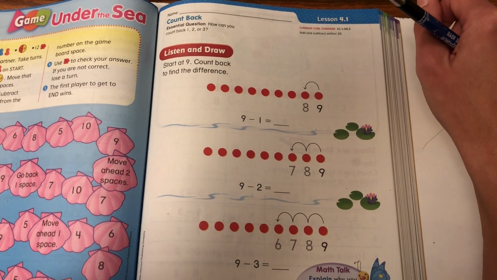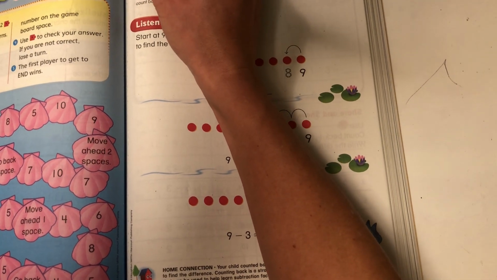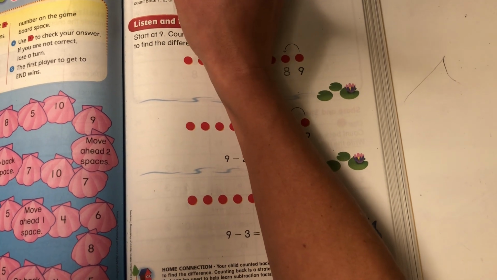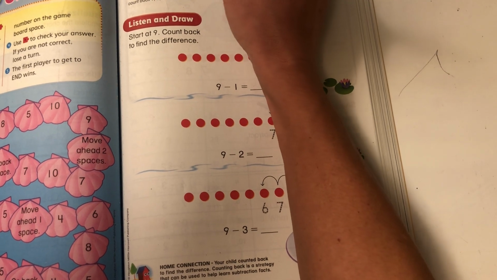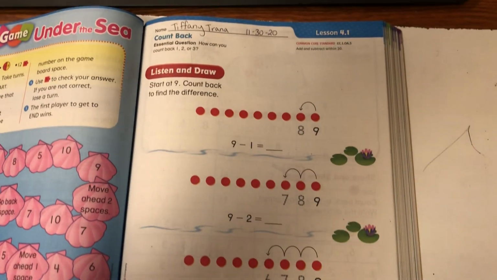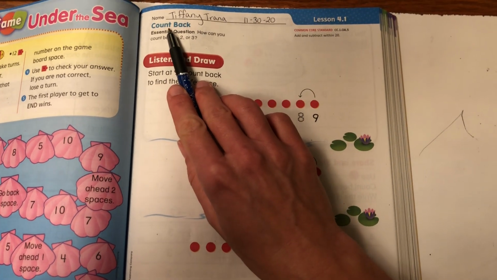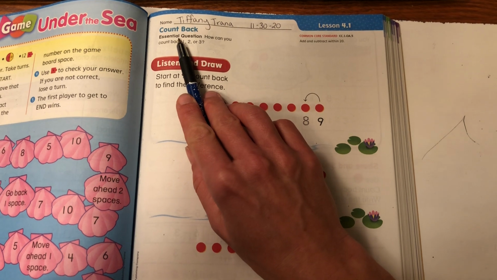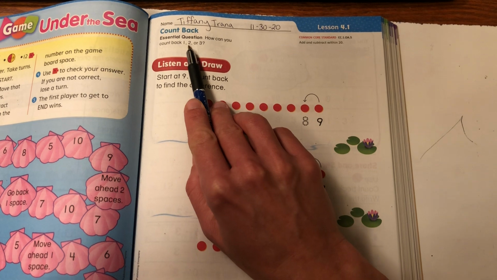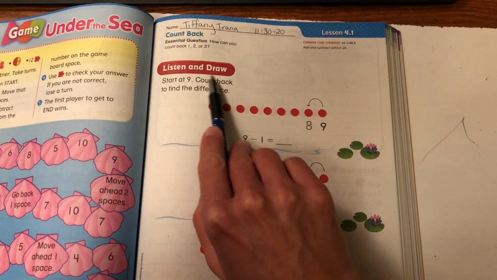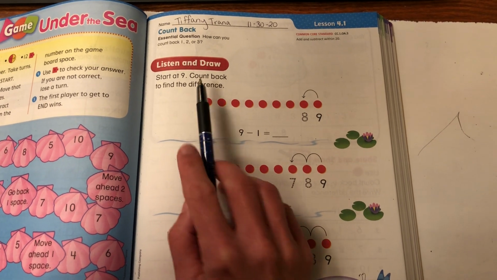All right, welcome back. Let's make sure your name is at the top, always, and the date, 11-30-20. Very good. Lesson 4.1 is titled Count Back. Essential question: how can you count back 1, 2, or 3? Listen and draw. Start at 9, count back to find the difference.